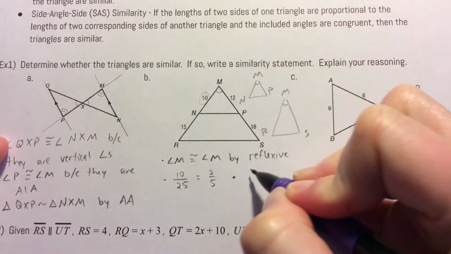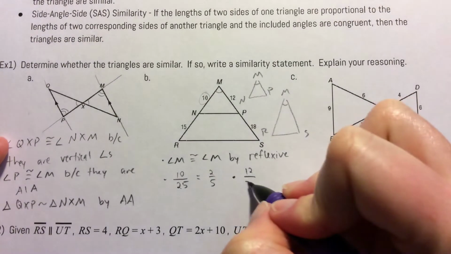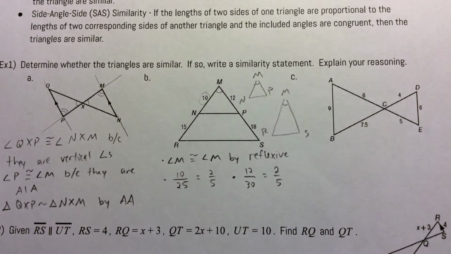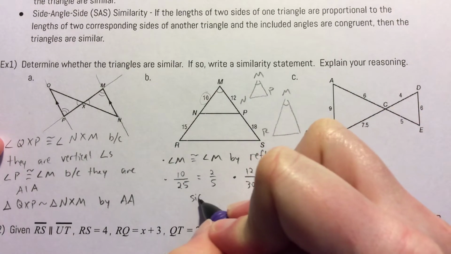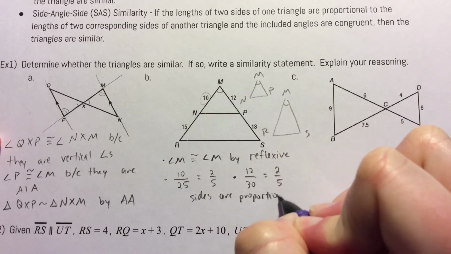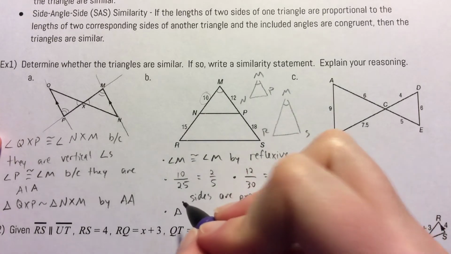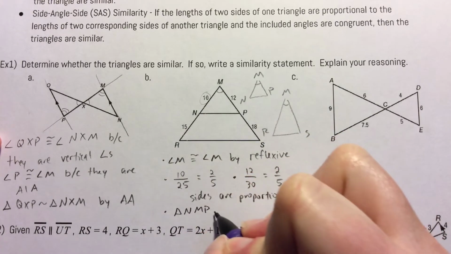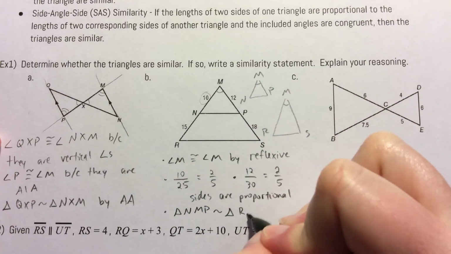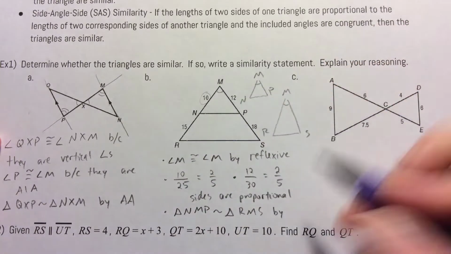I have 12 over the whole thing would be 30, which is also the same thing as 2/5. So that's telling me that I have proportional sides. So I'm going to say that triangle NMP is similar to triangle RMS by side-angle-side there.